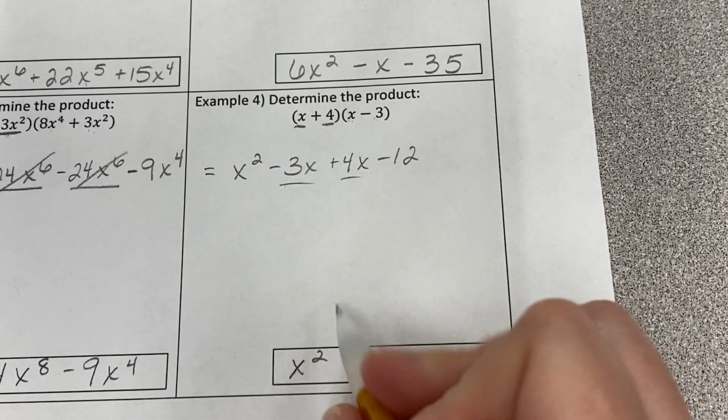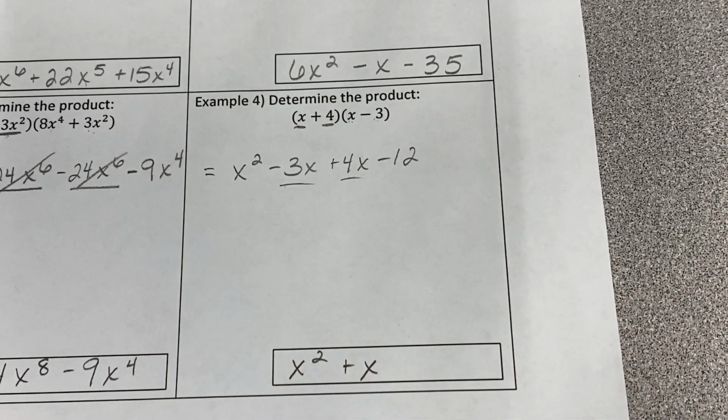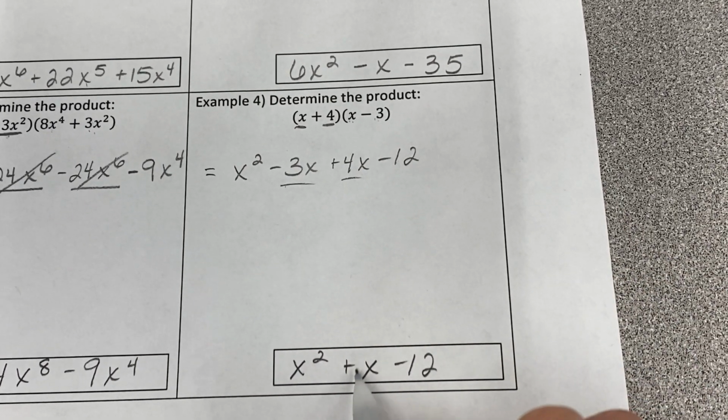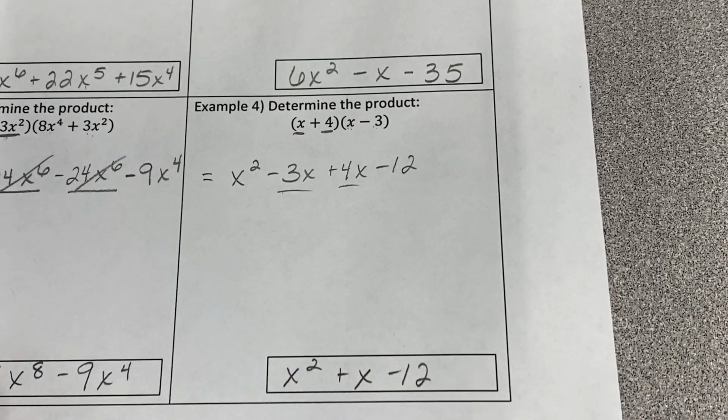So we're left with x squared. When we combine those, that's a positive 1x. Again, I'm not going to write the 1, minus 12. If you put a 1 here, you're not wrong, okay? It's just not necessary. And I figure if it's not necessary, don't write it. The simpler, the better.